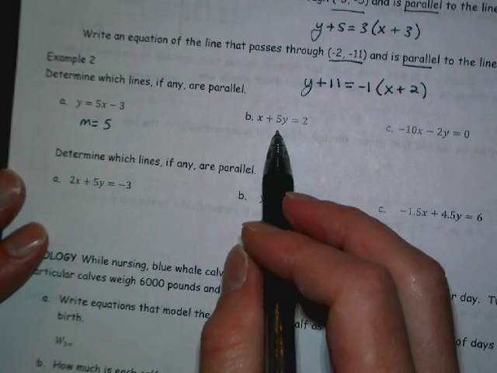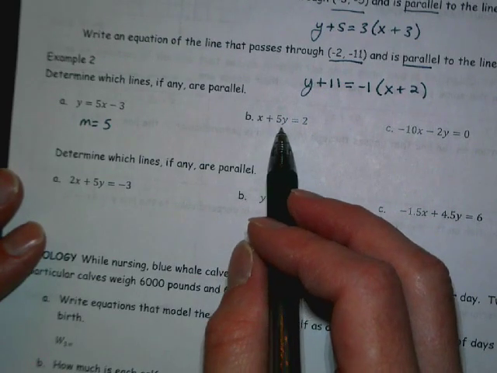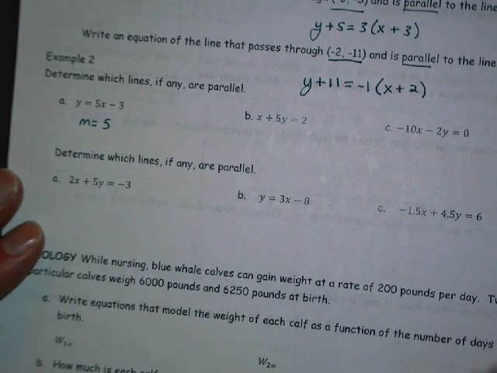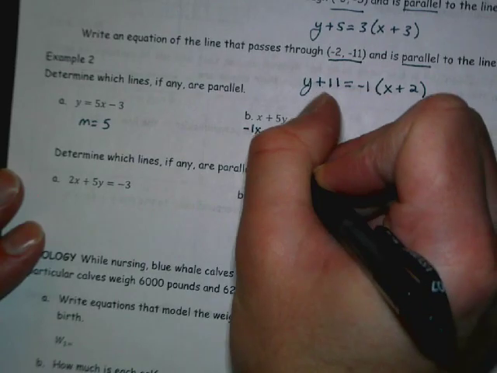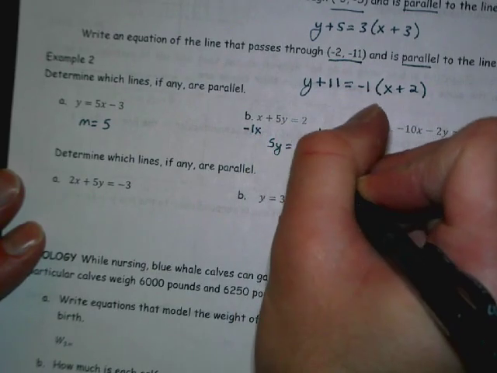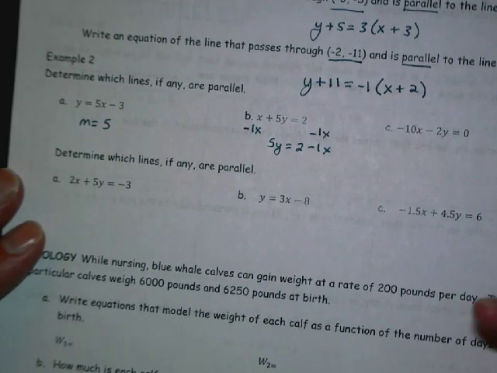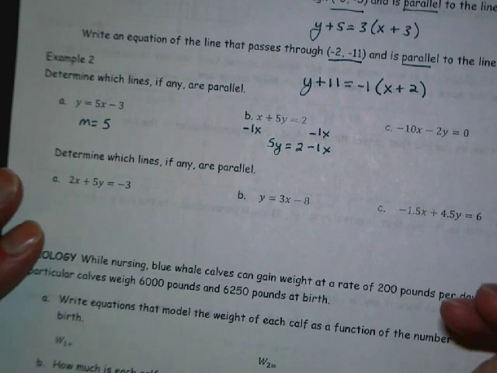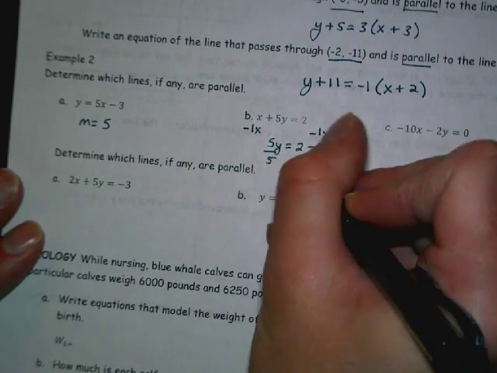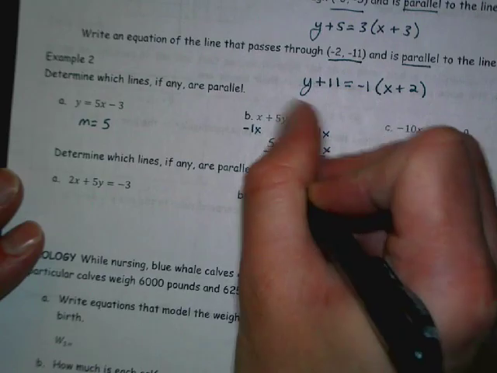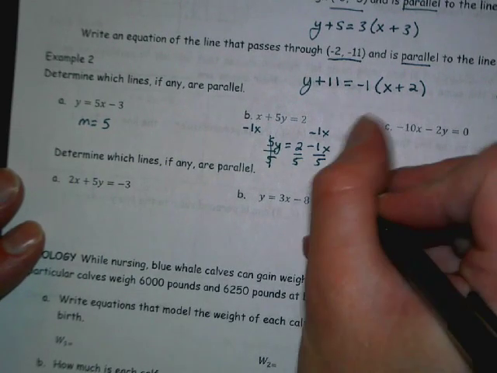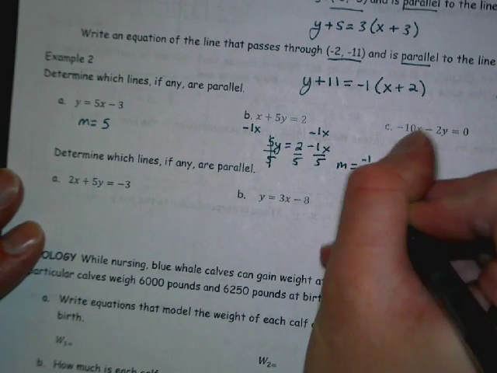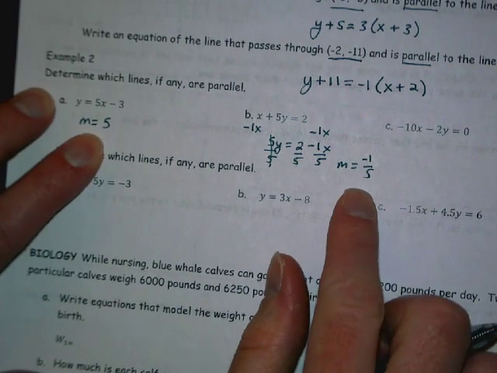For the next 2, we have to solve them for y to pick out the slope. So what would be our first step to solve that for y? Yeah, subtract x, or if you want to write 1x minus 1x. You'd have 5y equals 2 minus 1x. And then your last step there would be to do what? Divide by 5. So there we can see our slope now. It's in front of x. So that slope is -1/5. Is that the same as 5? No. So we know those two aren't parallel.